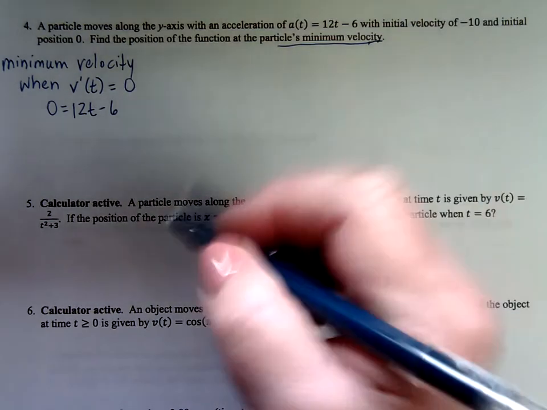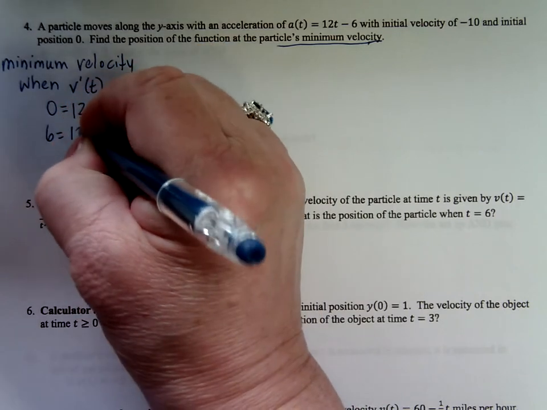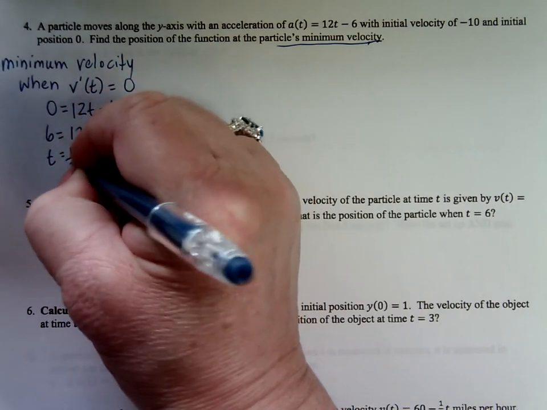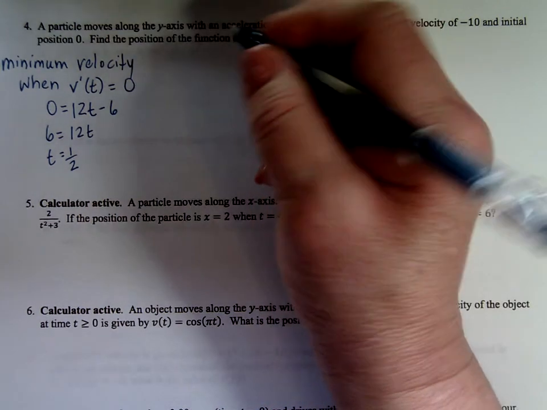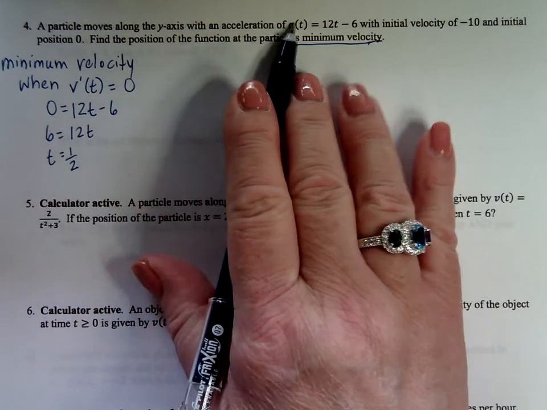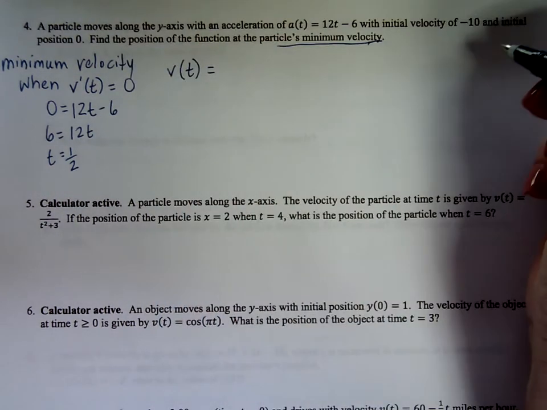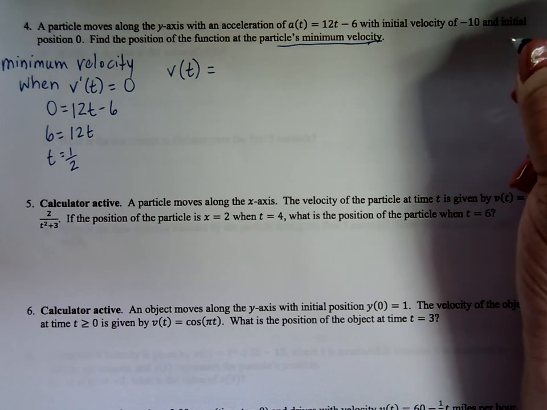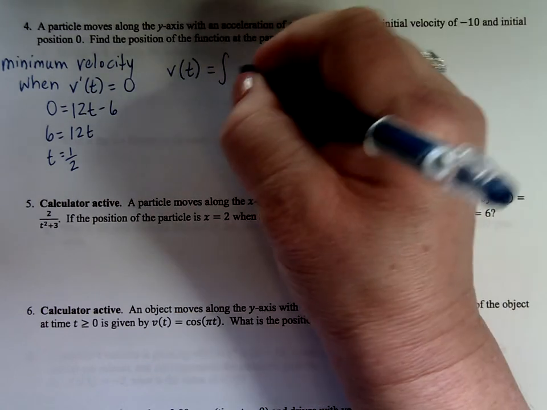So here I go, 0 equals 12t minus 6. Swing the 6 over, I get t is 1/2. Now I'm going to put that on hold because that's going to come into play in just a minute. Okay, so here I go. First thing, I'm trying to go back to the position formula from the acceleration. There's no way to go from acceleration directly to position, so I've got to go through velocity. Velocity is going to be the integral of 12t minus 6.